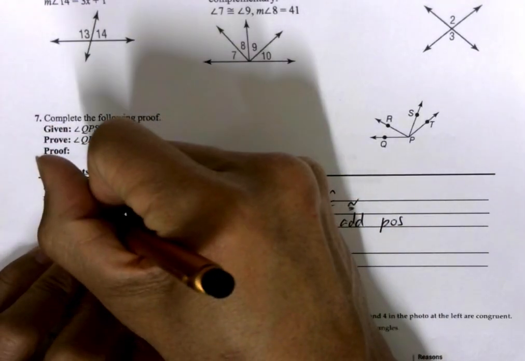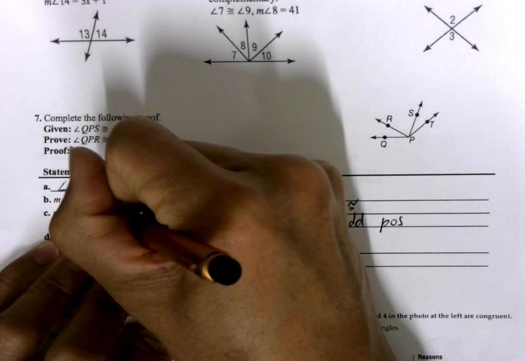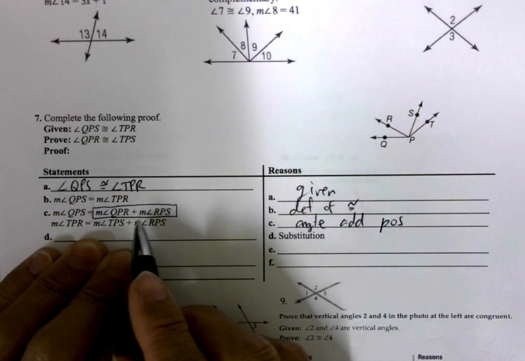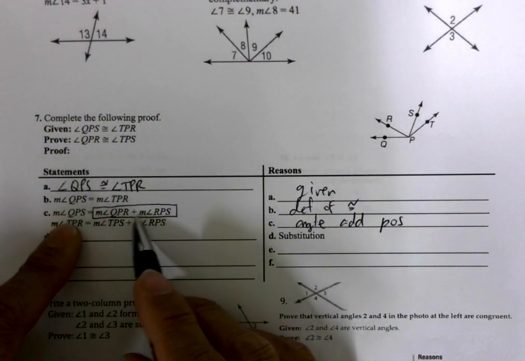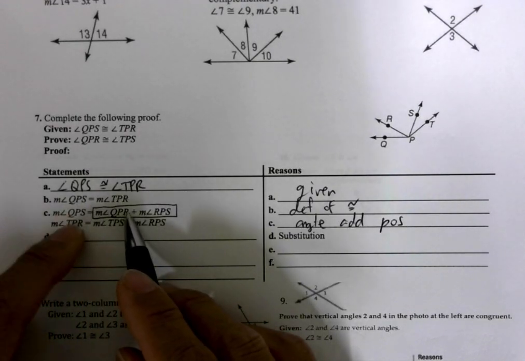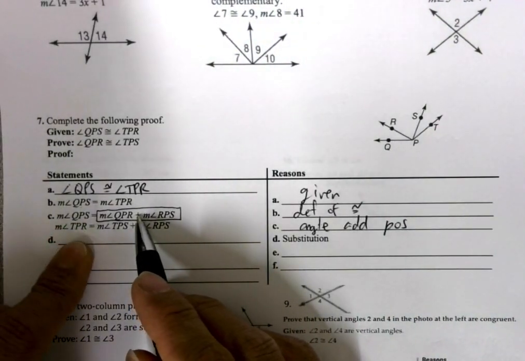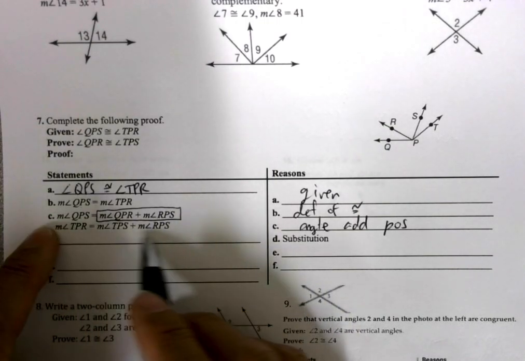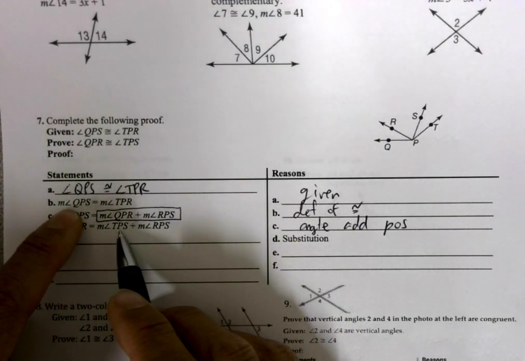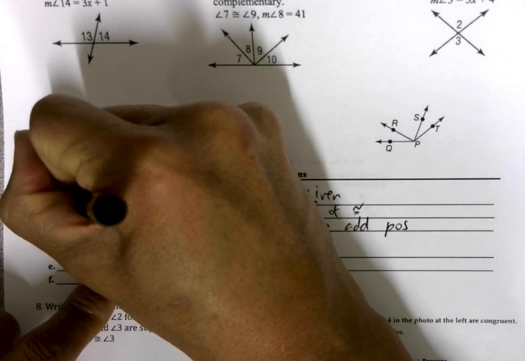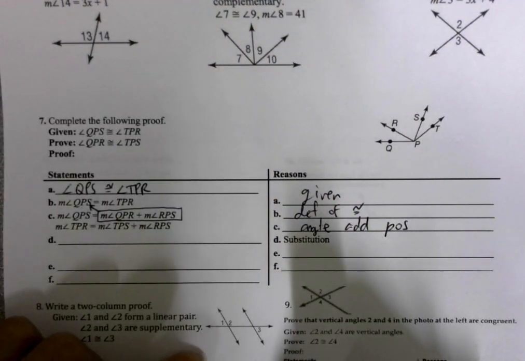So what we can do is take what QPS is equal to, namely this expression here, and we could place it anywhere we see measure angle QPS. And where do we see measure angle QPS? Well, do we see it in this equation? No, but we do see it in the first equation. It's right there. So I'm going to take this expression that QPS is equal to and put it right there in the place of QPS.